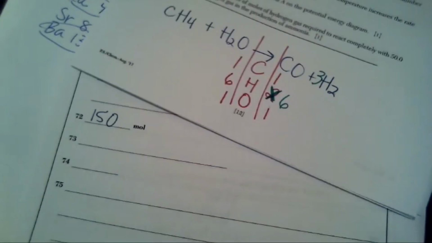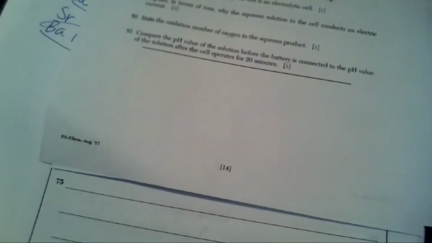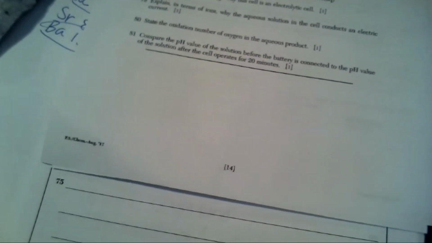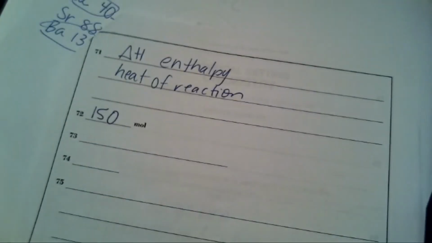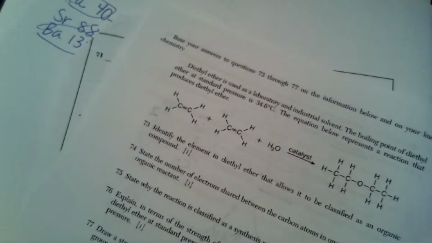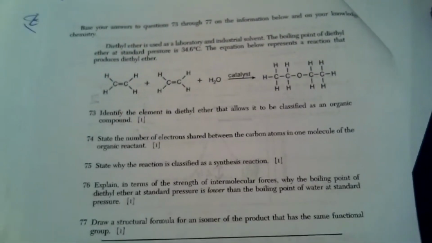Okay. That is 72. Oh boy. What do we have? 3 sets left, right? Yes, 3 sets left. Okay, there's a lot of organic on this particular test. Like a good amount of organic, which is sometimes good and sometimes bad. Good when they're easy questions that use the reference tables.